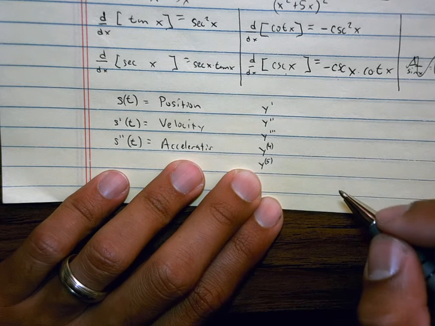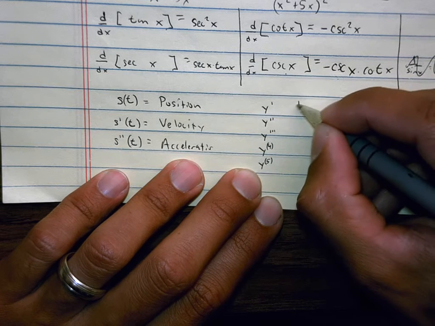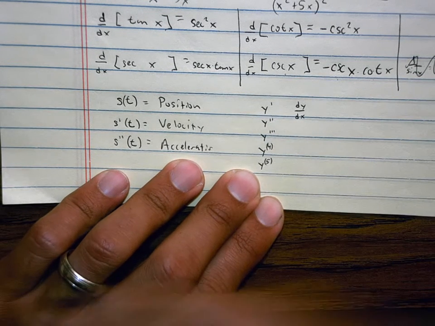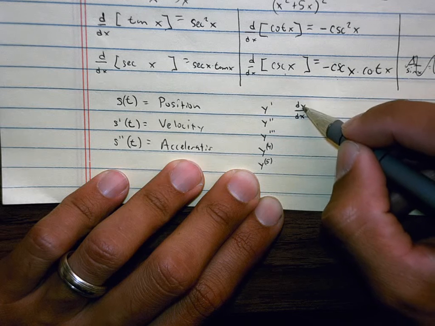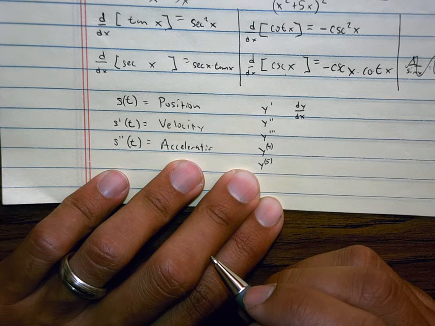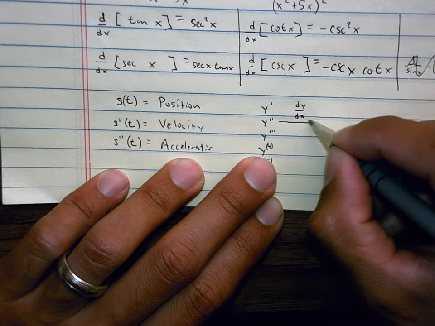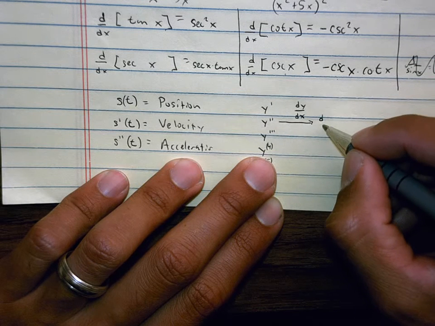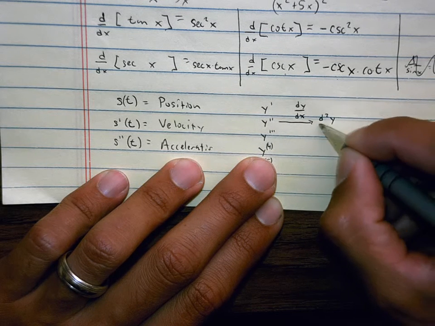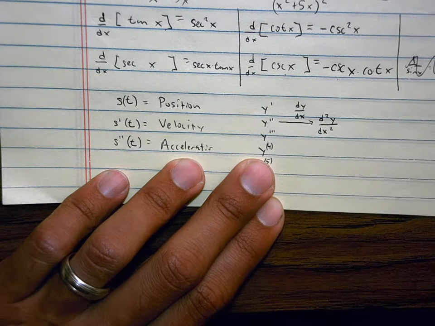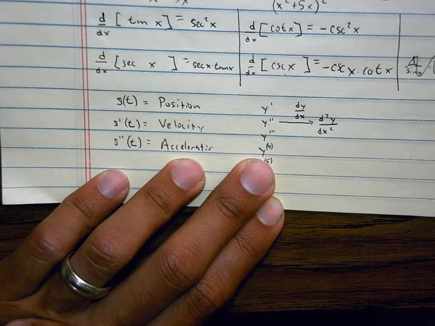Sometimes they will also write it like this. dy over dx, the first derivative of y with respect to x. If I'm looking for the second derivative, they would write that like this: d squared y over dx squared. And that means the second derivative.